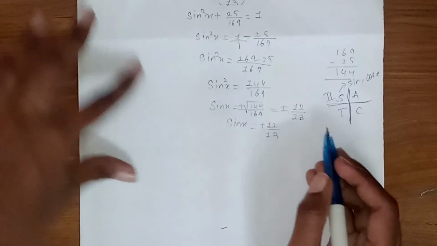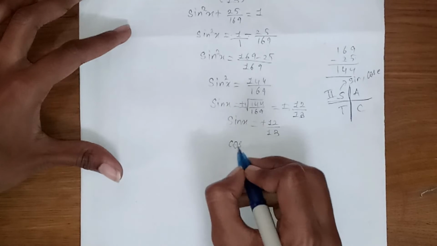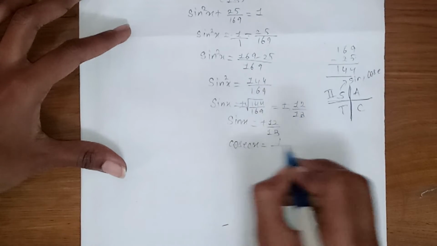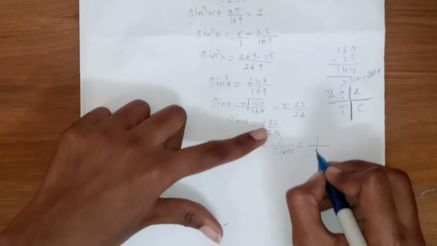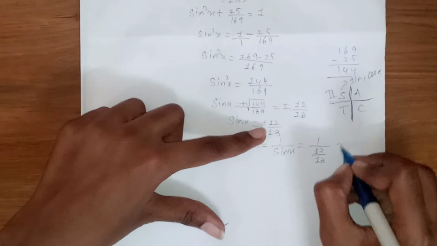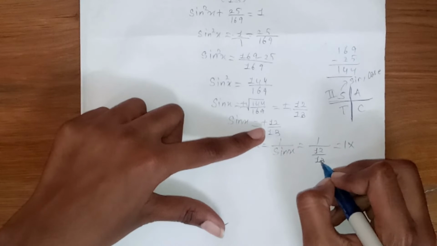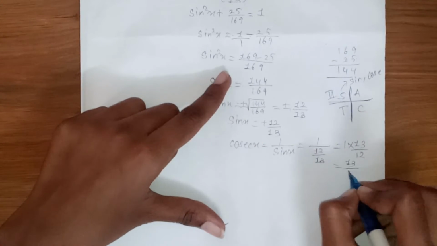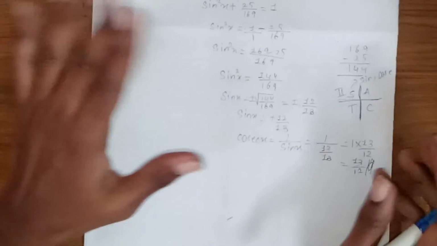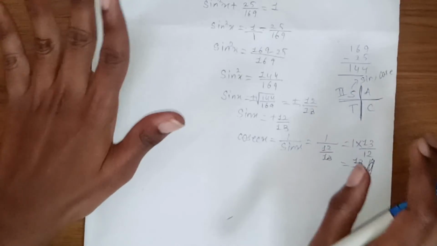Automatically we can find the value of cosecant. Cosecant is equal to 1 by sine x. The sine x value is 12 by 13, which we have already got. The reciprocal of 12 by 13 is 13 by 12. So 13 by 12 is the answer. So we got all the trigonometric function values, and the question is completed.